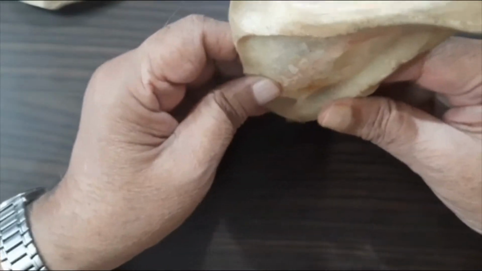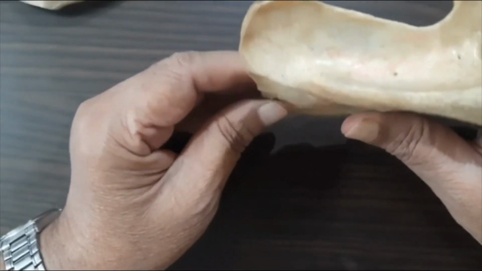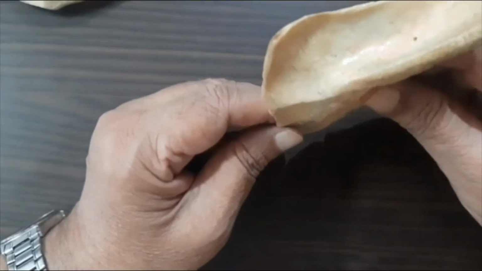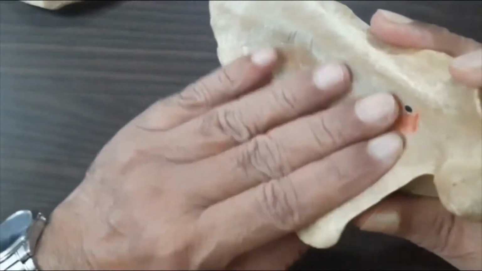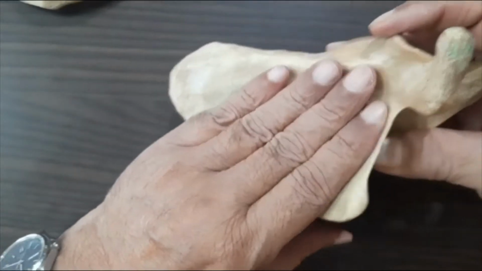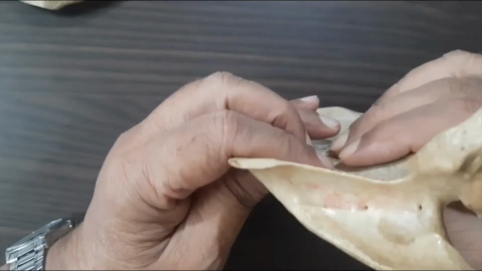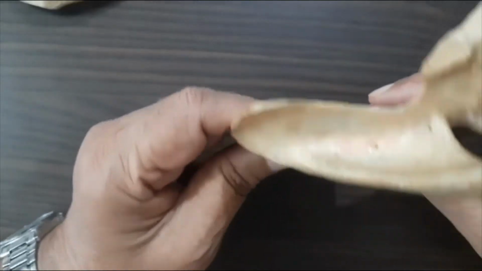Okay, it should be upward. So just keep this upward and the inferior angle downward. Then you should say that the costal surface or the ventral or anterior surface of the scapula, which shows the concavity, should be facing anteriorly, because you should differentiate this surface.